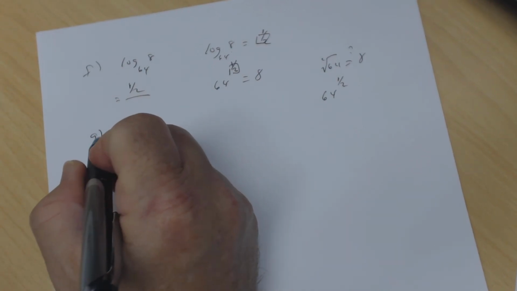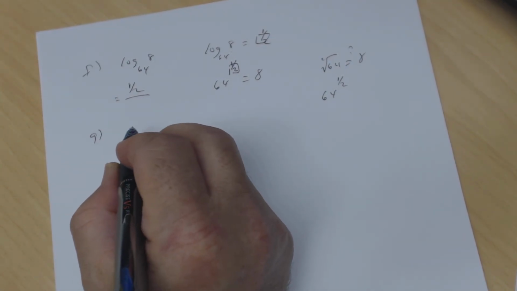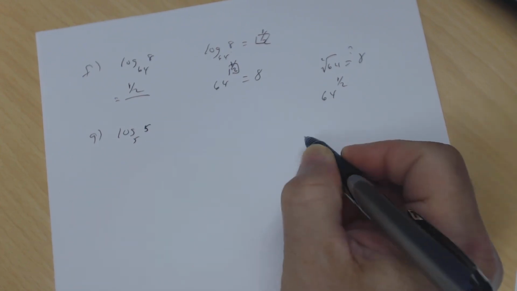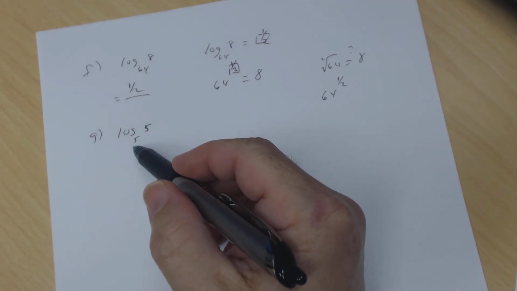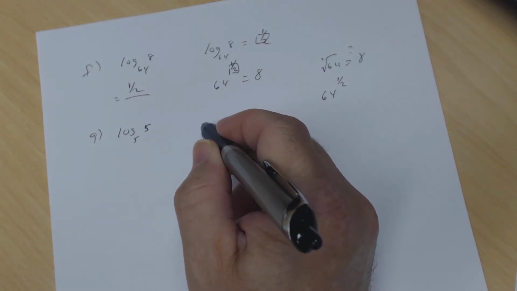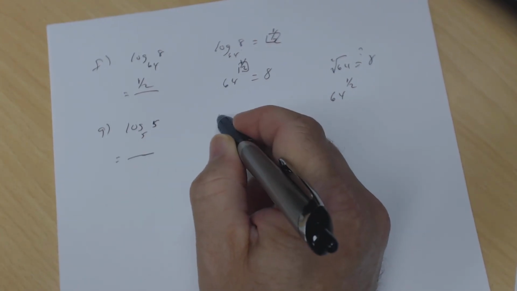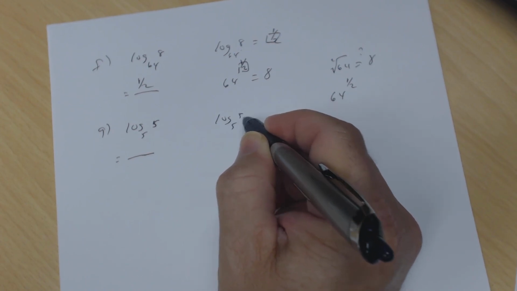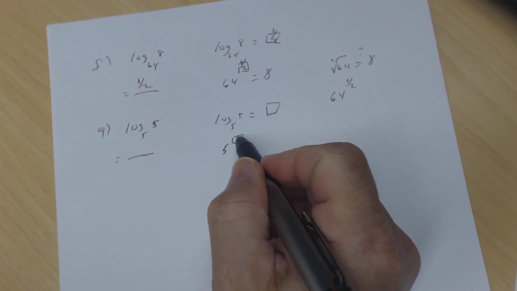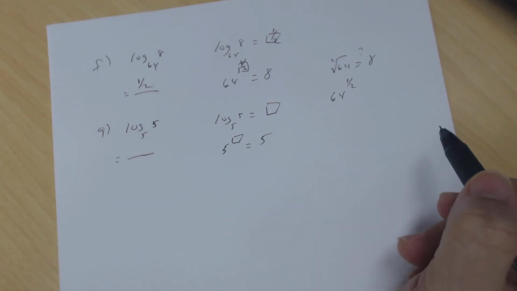All right, G. We have log of 5 base 5. That one's a little bit easier than the others. You want to figure out what this equals, so you rewrite this as an exponential: 5 to the box equals the argument, which is 5.